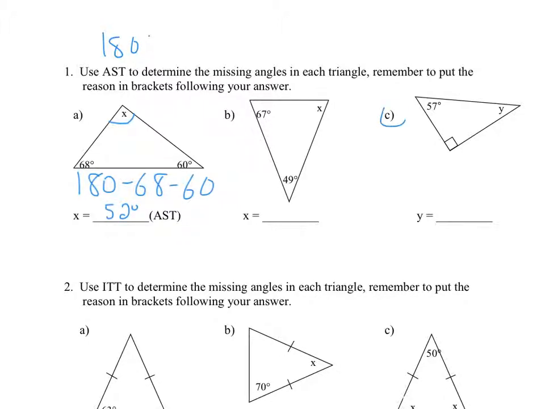I will now do C. In C, I am given an angle of 57 degrees. I'm given an angle of 90 degrees. That's what that little square indicates. And I have to find angle y. So to find y, I take 180 degrees, subtract the angles that I have, 90 and 57, and I'm left with 33 degrees. And in brackets, again, I used AST to find my unknown angle.